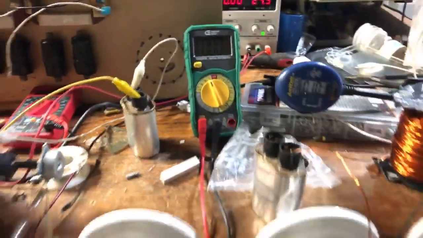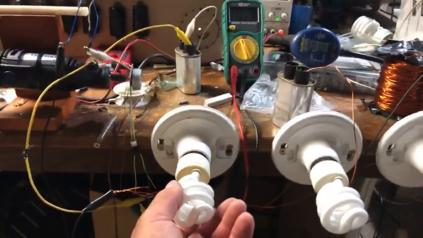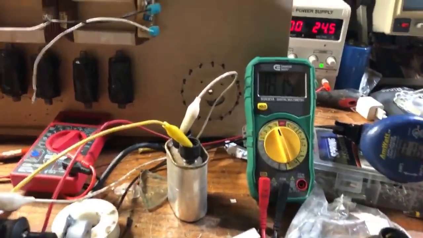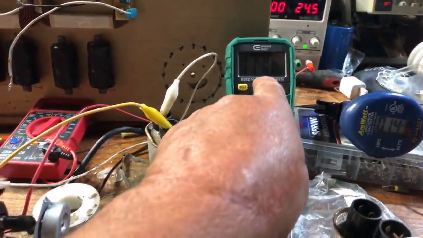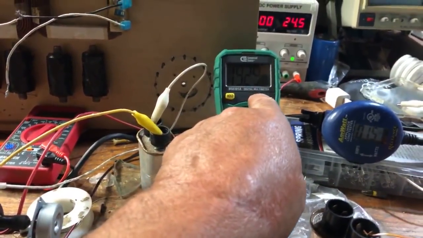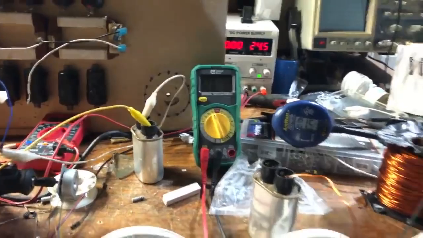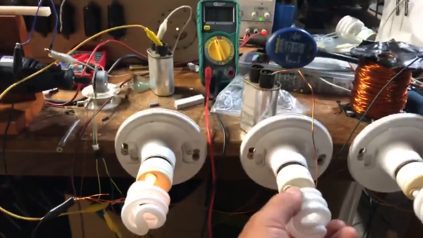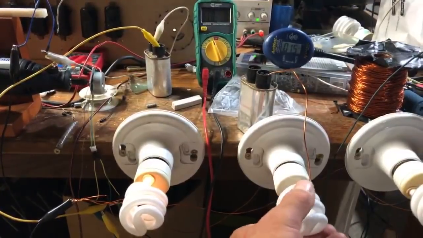All right, nothing going on. Let's put a load on. So that's the one hooked up, and right now we're pulling a good, it says 18, 19, 17, and what I have to do is calm it down by putting another load on there.